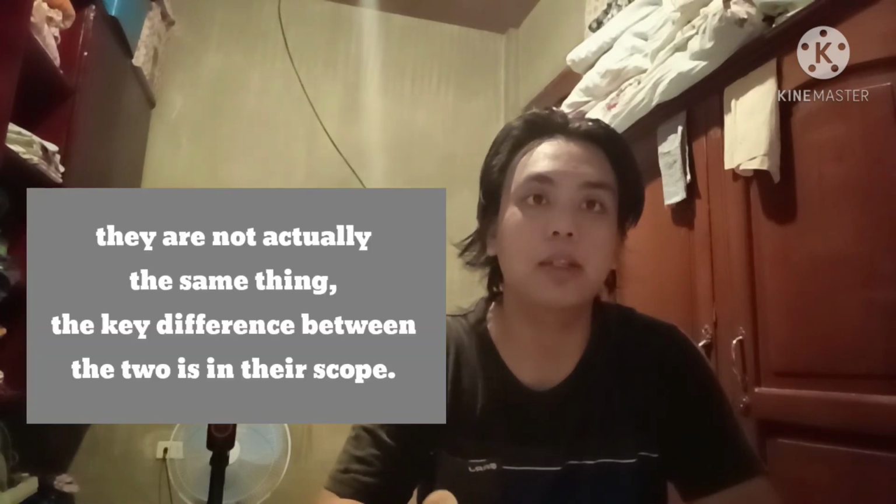Always remember that while disaster recovery and business continuity are closely related, they are not actually the same thing. The key difference between the two is in their scope.